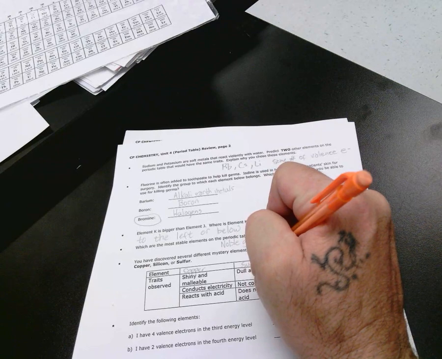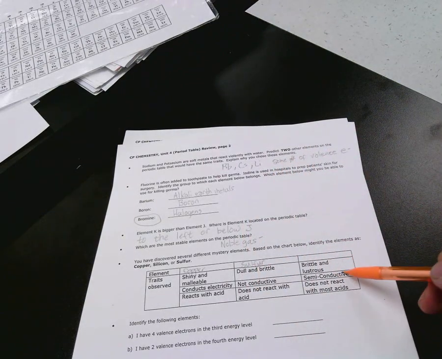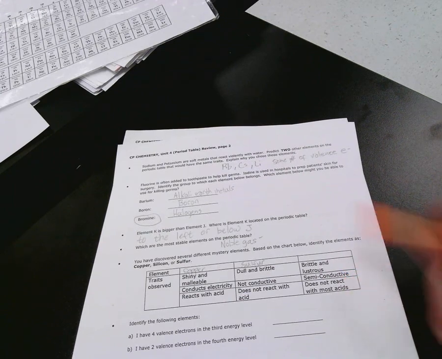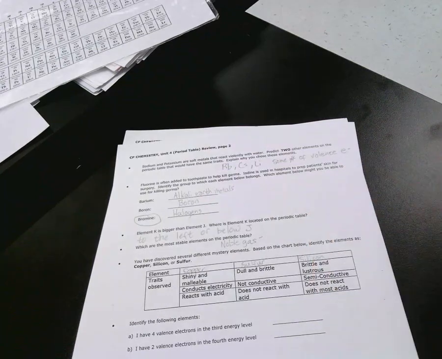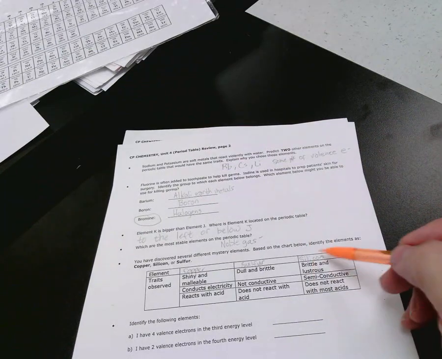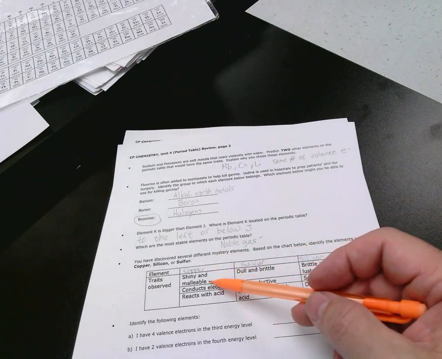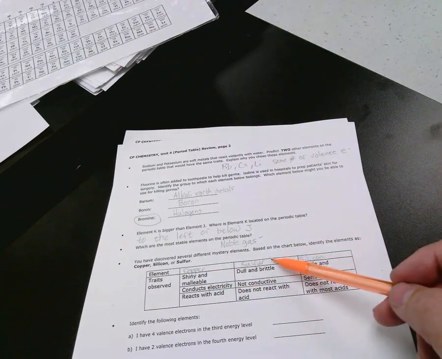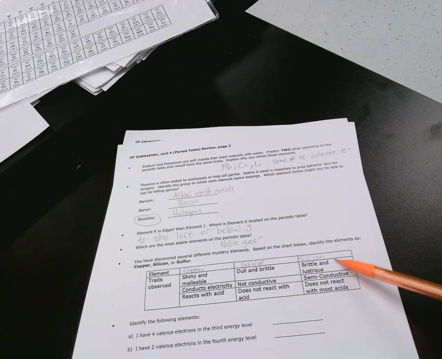And if I'm correct, then this last one should have both brittle and lustrous. Semiconductive, does not react with most acids. That's got to be silicon, right? Yeah, because that's a metalloid, a non-metal and a metal. And metals are shiny and malleable, conduct electricity, and react with acid. Non-metals are dull and brittle, not conductive, do not react with acid. And metalloids can do a little bit of each. So this is brittle but shiny. It's semiconductive, but it does not react with most acids.